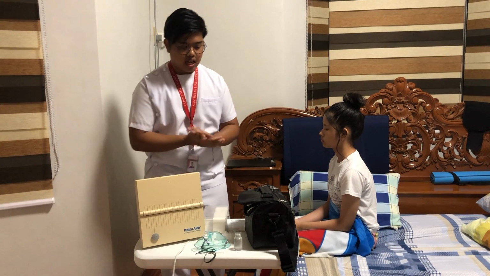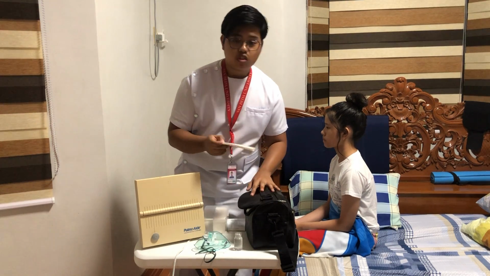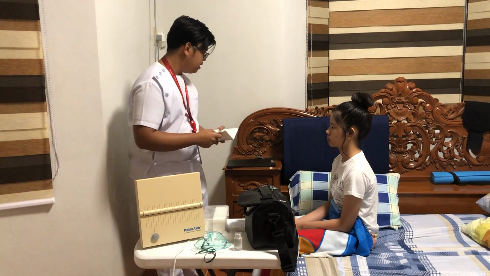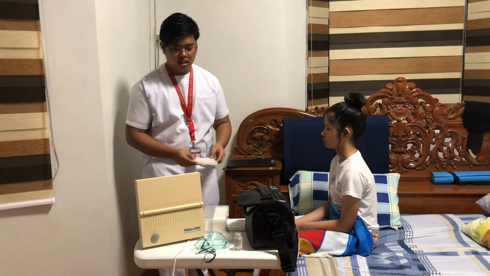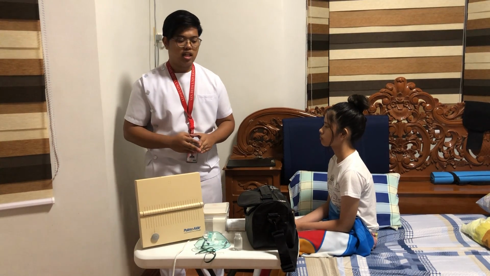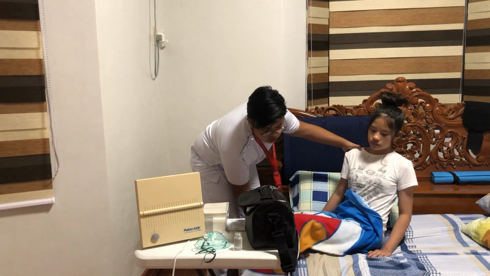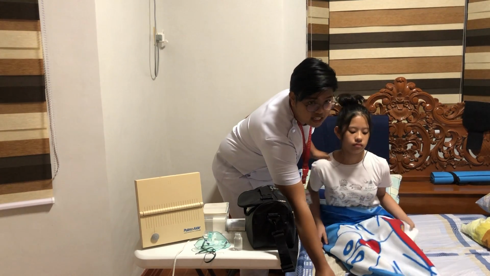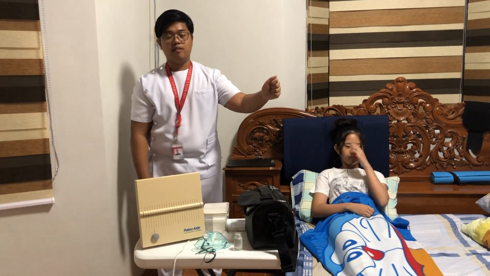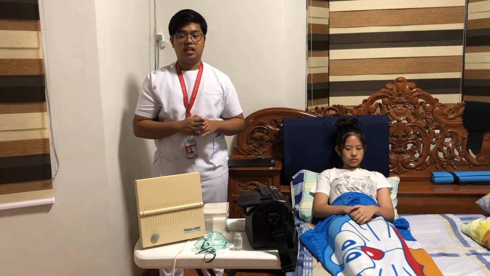After doing such things, the last thing that we need to do as nurses is to document any findings and data that we have gathered. And then after we document it, we also need to document the procedure that we have done. And then again, we provide aftercare, bring back the patient to a position that is comfortable for her. And then again, provide privacy by closing the door, reinstalling the curtains, and etc.